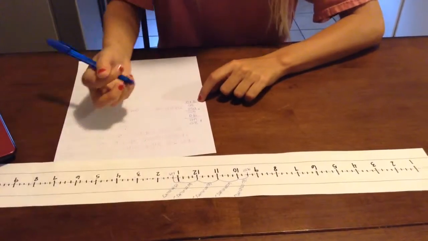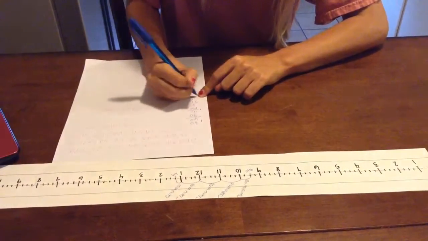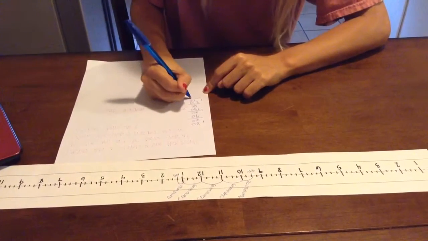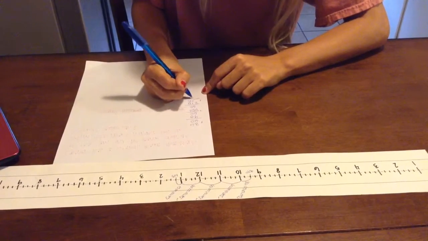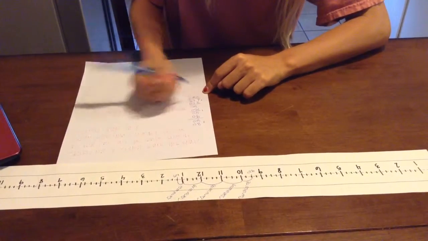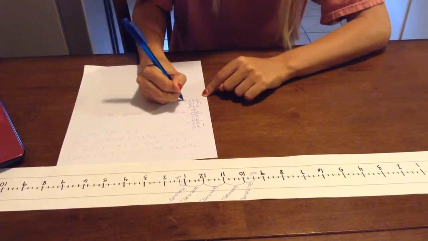Now we're going to add another 15 minutes, our last 15 minutes. 210 plus 15. 0 plus 5 is 5. 1 plus 1 is 2. And then bring down our 2, which is 2. So her softball game lasted 225 minutes.